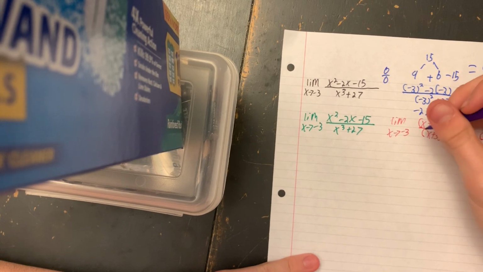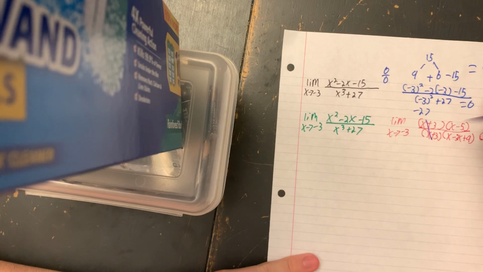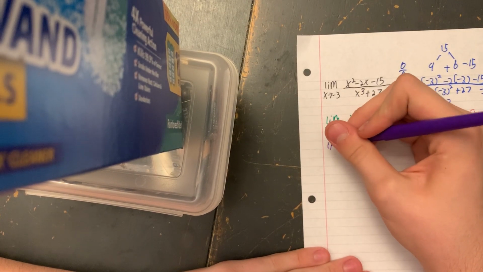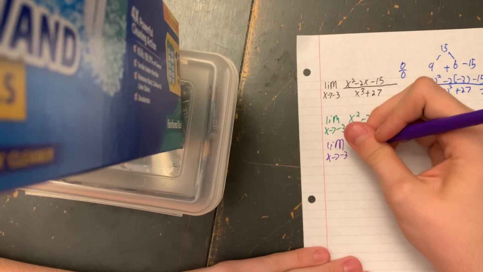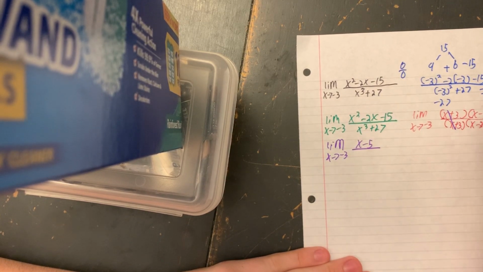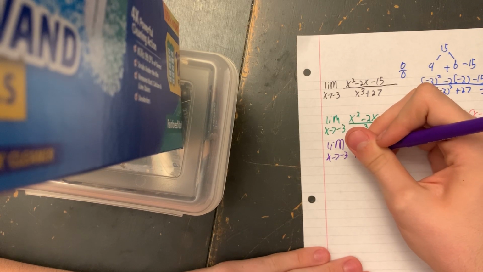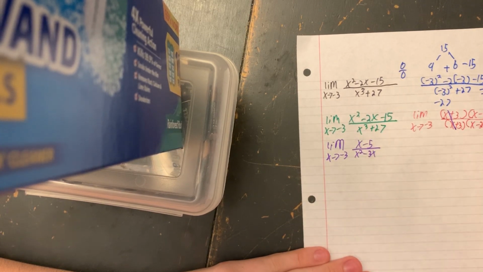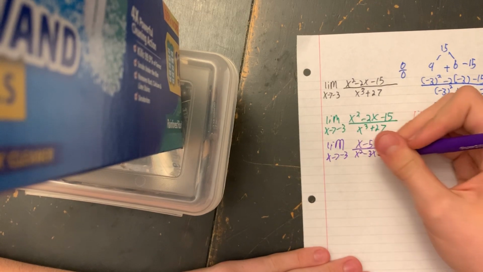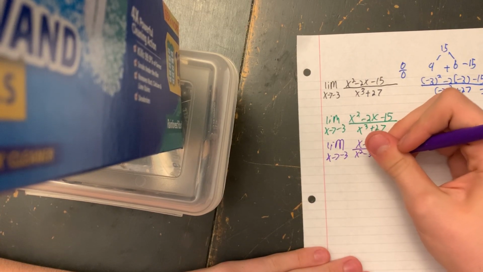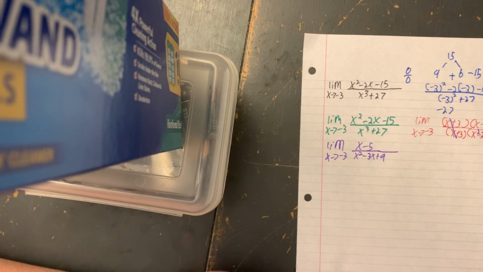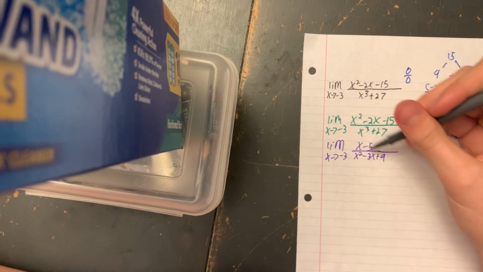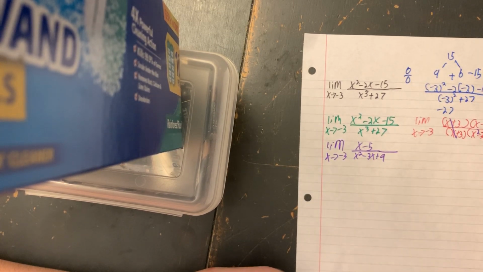You can cancel out an x plus 3 in the top and an x plus 3 in the bottom. So that leaves you with the limit as x approaches -3 of x minus 5 all over x squared minus 3x plus 9. That should have been squared up there, sorry. So from here you can just go ahead and plug in -3 into all the x values, because it will not equal 0 over 0 anymore.